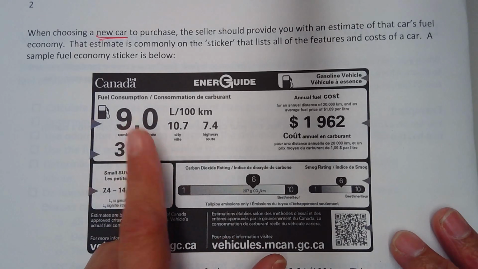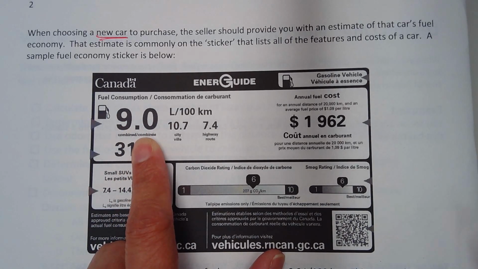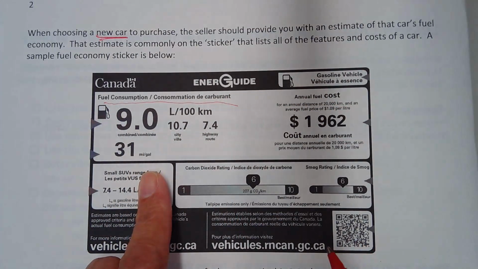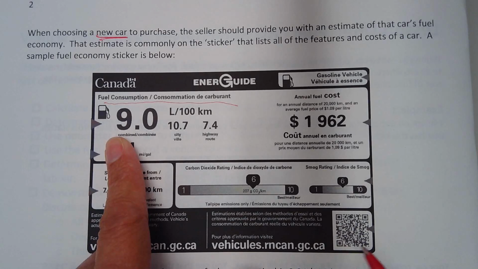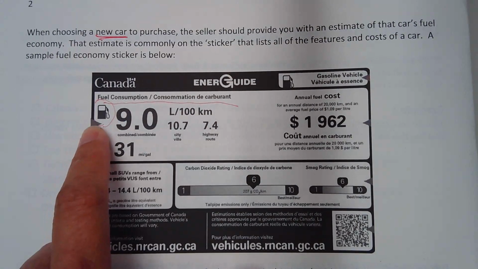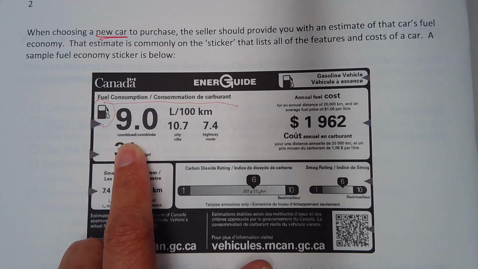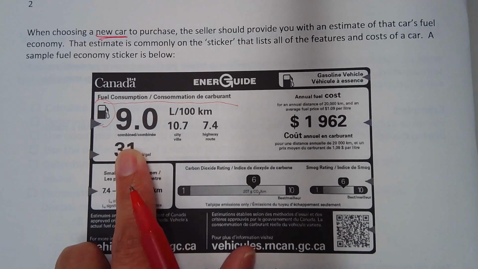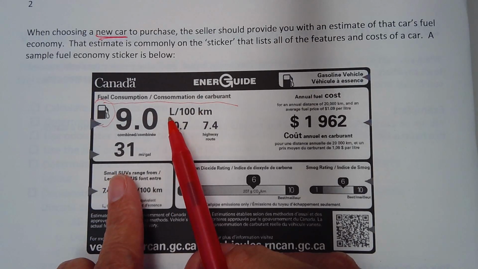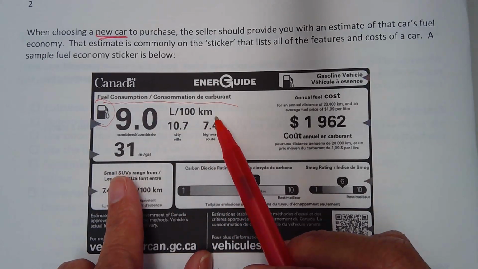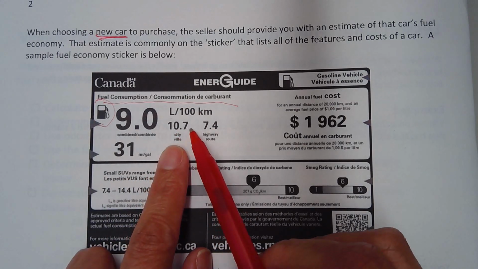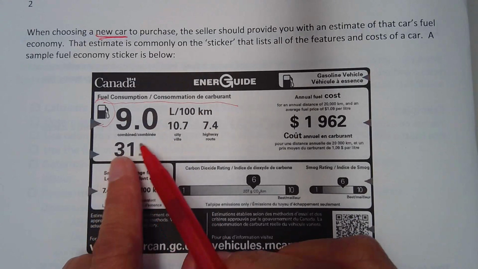So this particular one is, as you can see here, fuel consumption. That's a fuel economy. Actually kind of obvious because there's a fuel pump over there. How much does it use? It uses 9.0 liters per 100 kilometers. Now, that's a combined one.